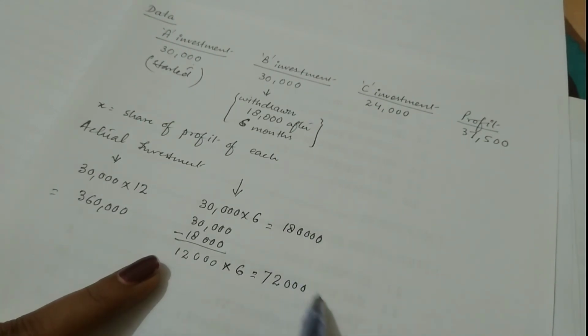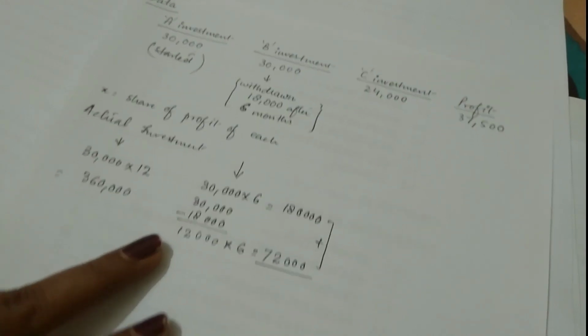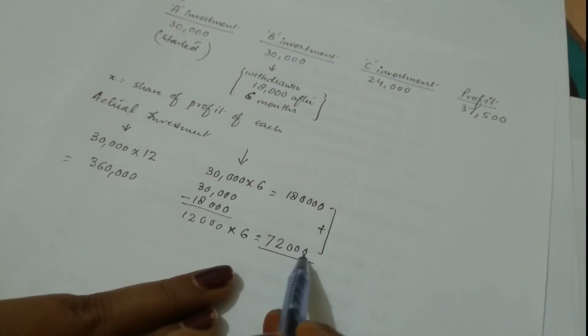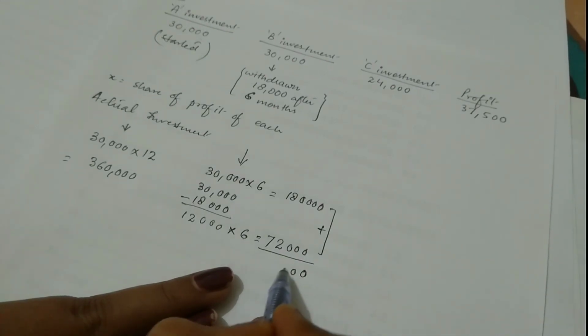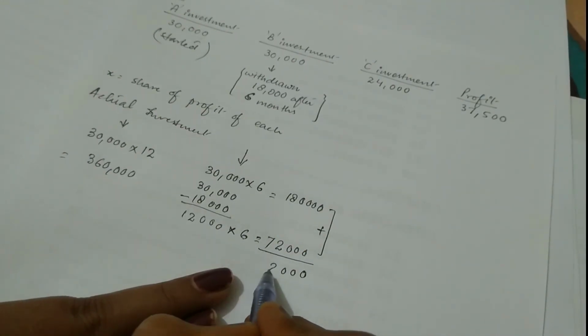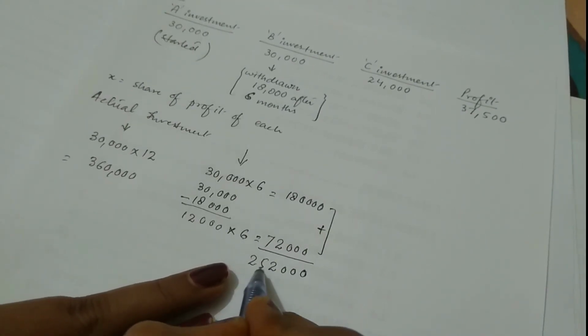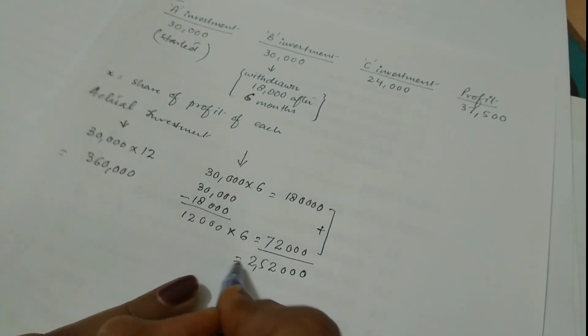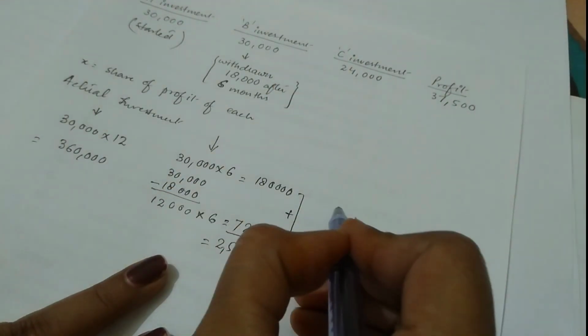Now for the first 6 months he invested 1,80,000 and for the next 6 months he invested 72,000. So we'll add both of them and we'll find the actual amount. So the total amount is 2,52,000.